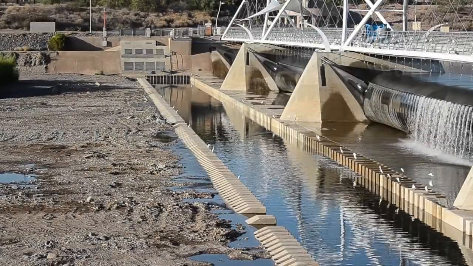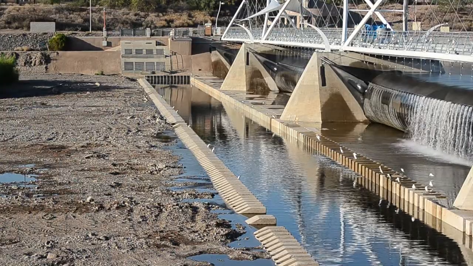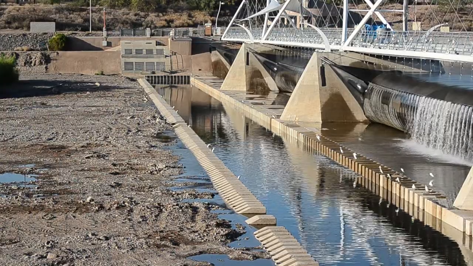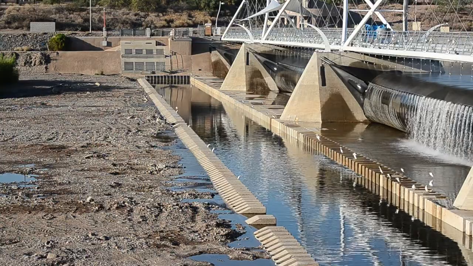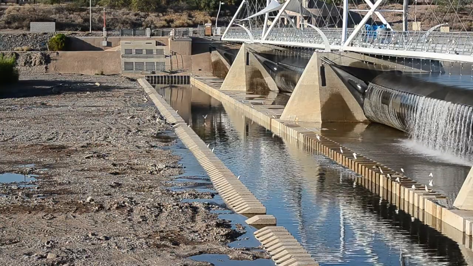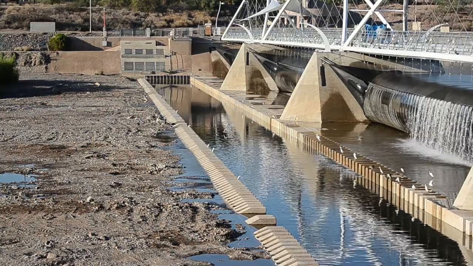Alright, we're on full manual mode now. We're at 70 millimeters. The shutter speed is at 640. The aperture is at 4.5 and the ISO is at 100.